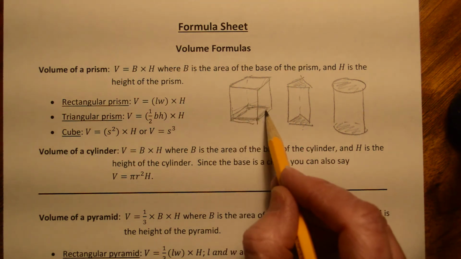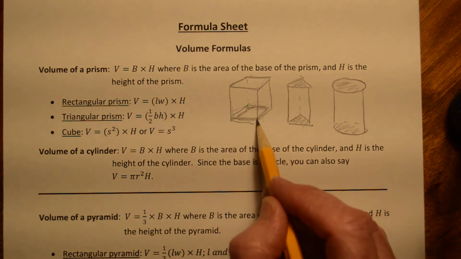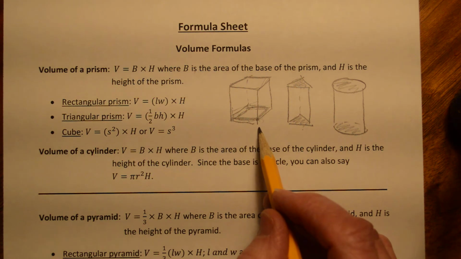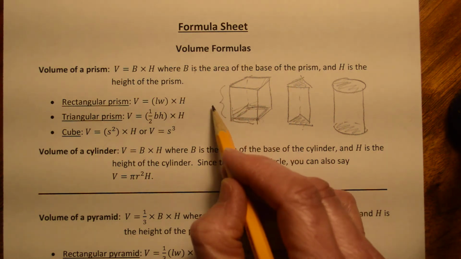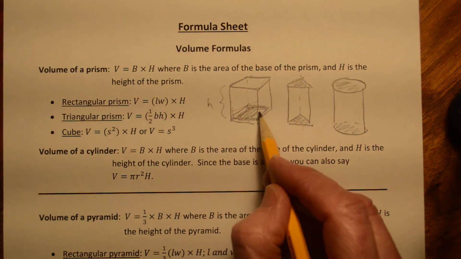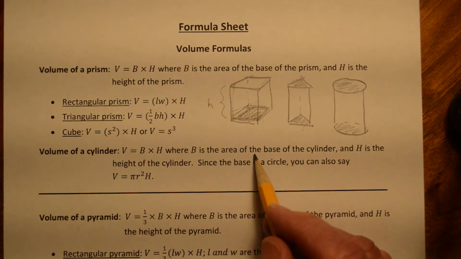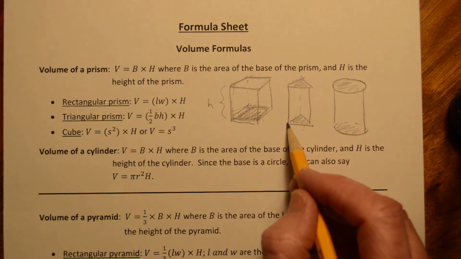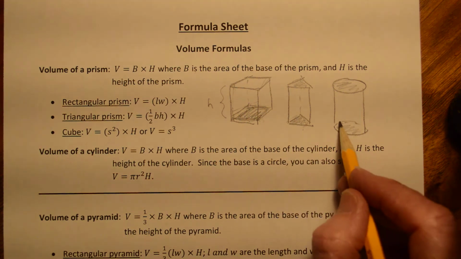So the first thing you would do is find the area of that base, because again, it follows the whole way up. And then you would just multiply it by the height, whatever that is. So you're finding the area of this base and then multiplying it by the height. And that base changes depending on what the shape is. For example, here it would be a triangle, here it would be a circle.